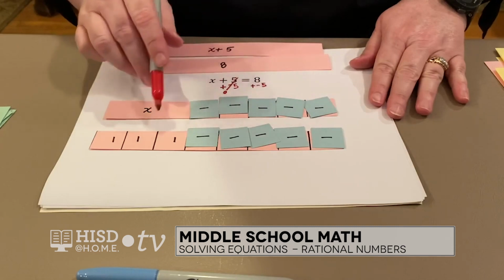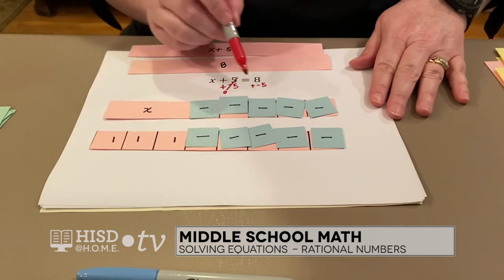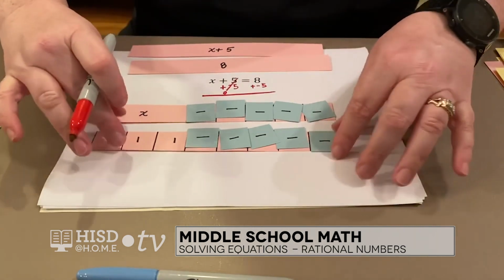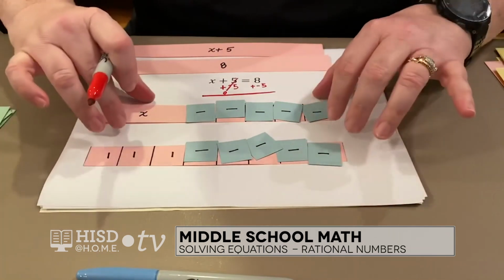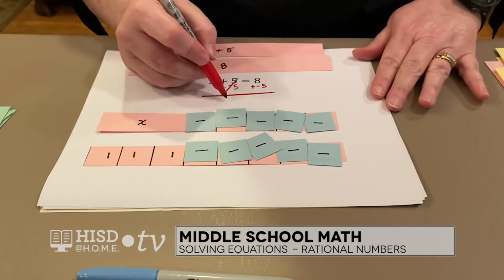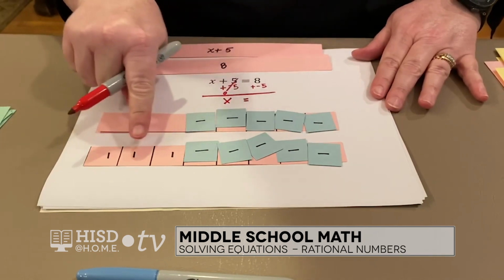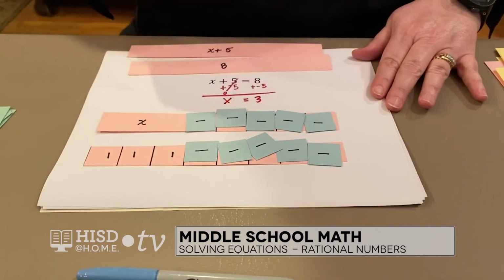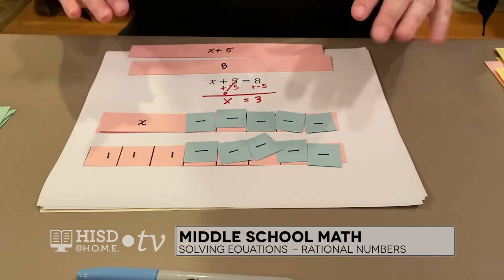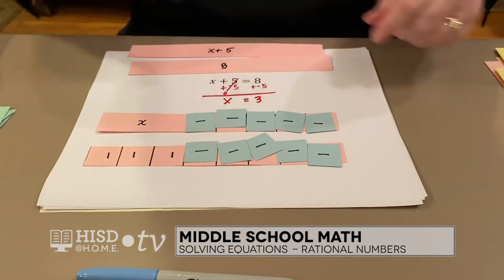What happens when I have 8 plus a negative 5? How much is left over? Well, I can see, I'm going to shift my bars down just a smidge. I can see that on my top bar, I just have X, and in my bottom bar, I have 3. And that's how we can use strip diagrams to solve an equation. Let's try another one.